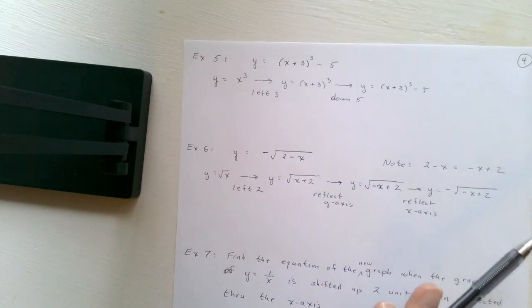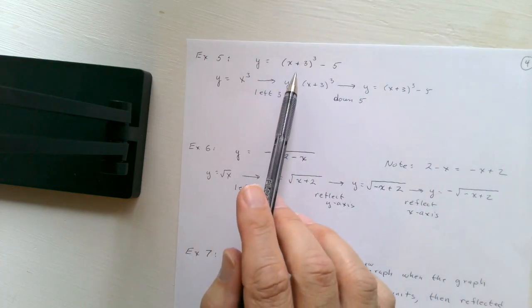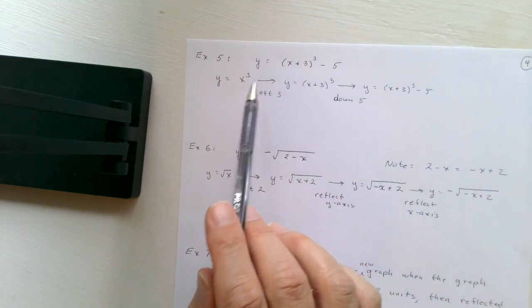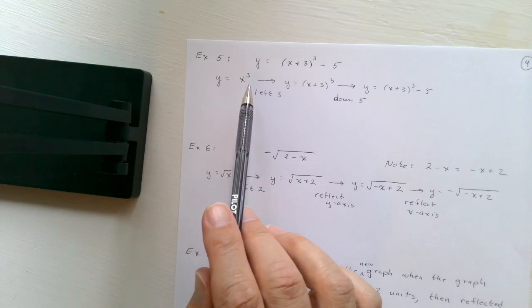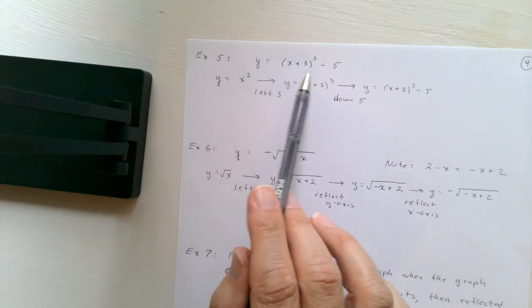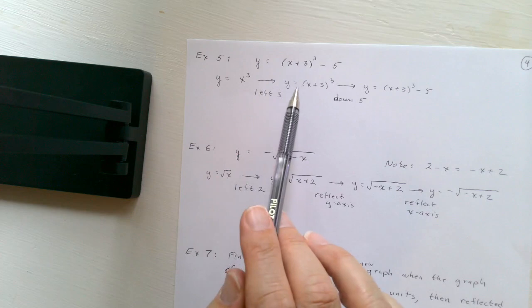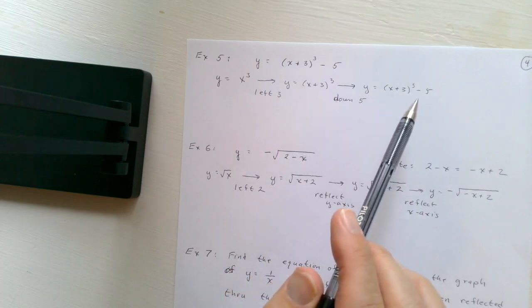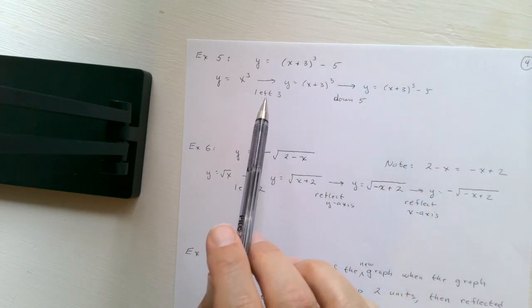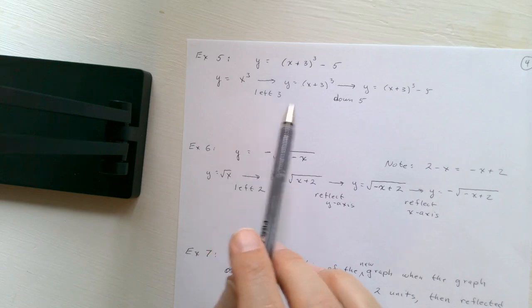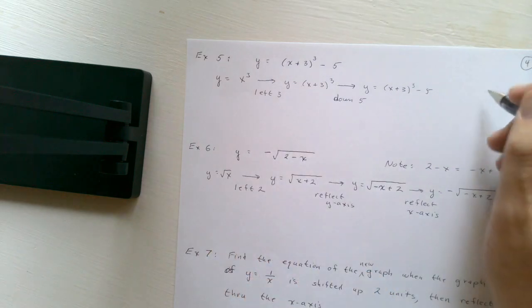On example 5, the main function, the basic function we start with is x cubed. And we can obtain this expression by first replacing x with x plus 3 and then subtracting 5 from everything. So this is a shift left 3 units followed by a shift down 5 units.